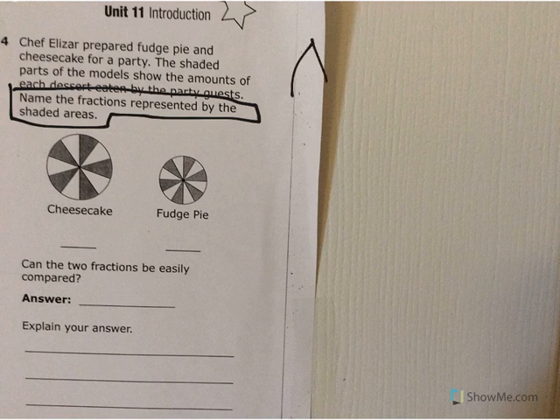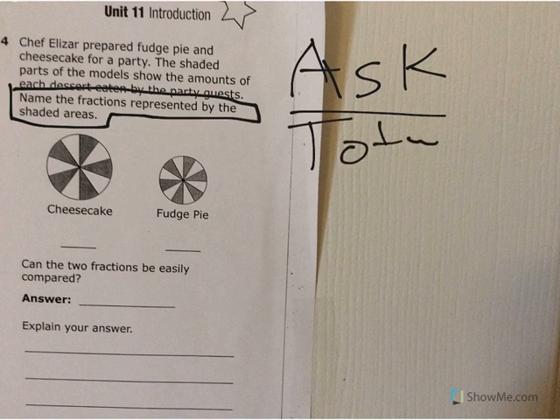And whenever I'm talking about fractions, if I'm trying to identify a fraction, it's going to be part over total. Part over total. And so the part is the part that's shaded. And on the cheesecake, it looks like 1, 2, 3, 4, 5 parts are shaded. So that's going to be 5 is my numerator. And my denominator is going to be 5 plus 6, 7, 8, 9, 10. So 5/10.